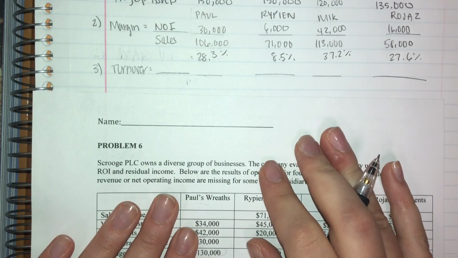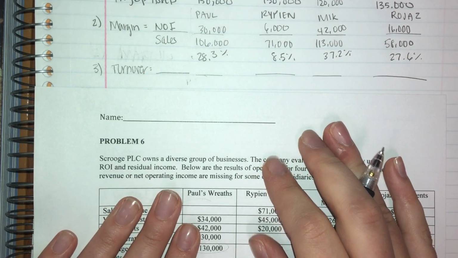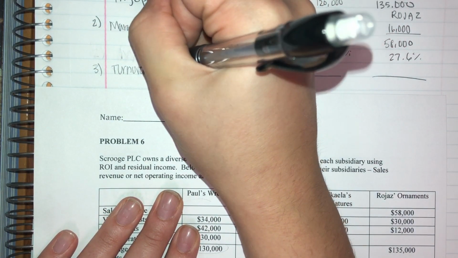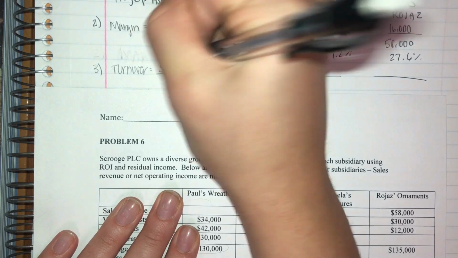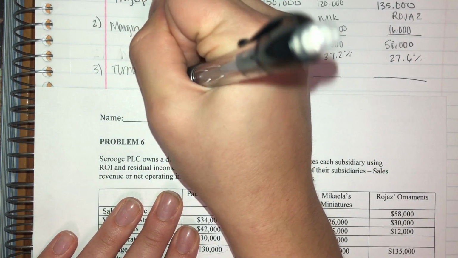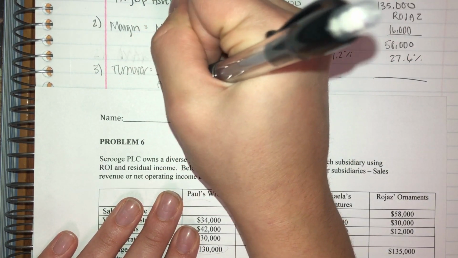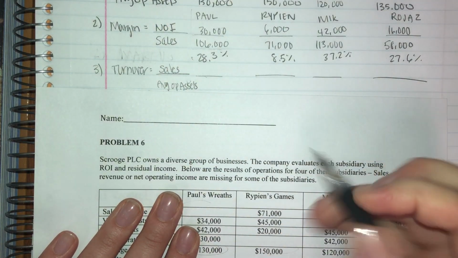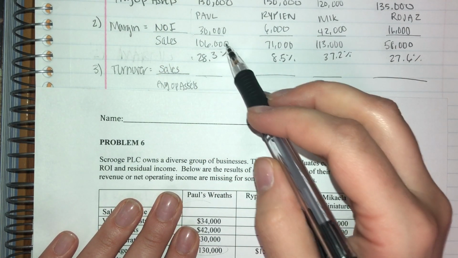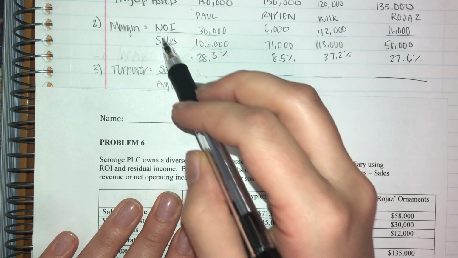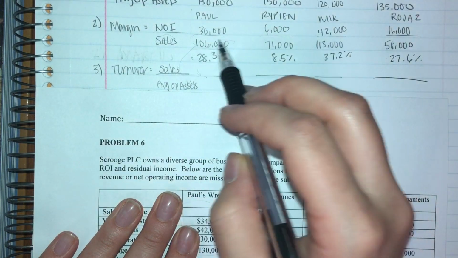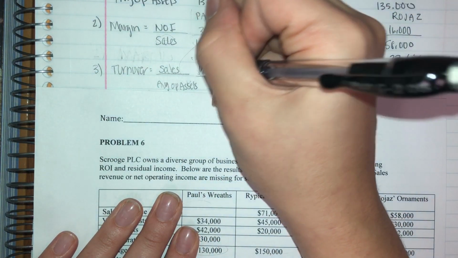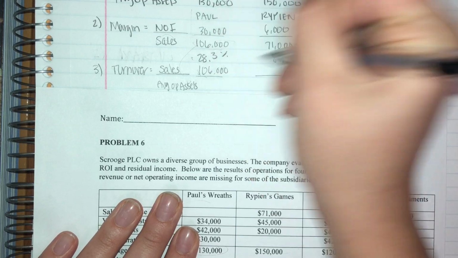We just have another ratio to calculate, and that's turnover. Turnover's formula is sales over average operating assets. For sales, we can just pull this number down from margin because that's the same number. We'll put it on the top of this equation.